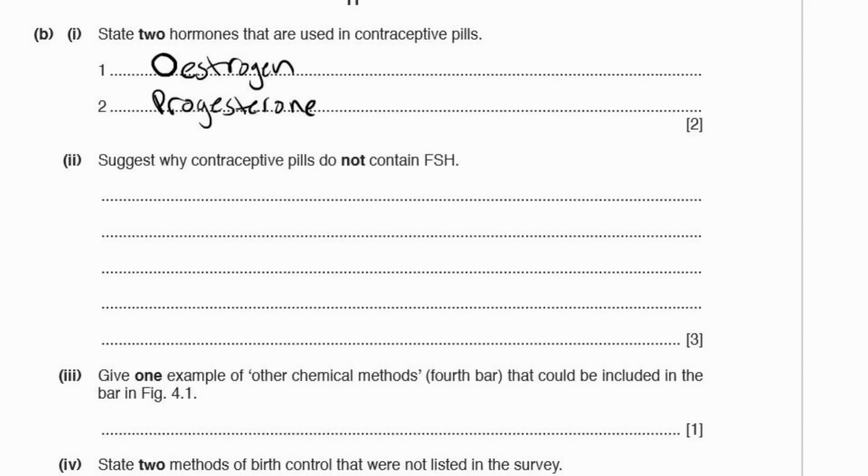2, suggest why contraceptive pills do not contain FSH. Well, FSH is the follicle stimulating hormone. And if you remember, inside the follicle is the egg. The follicle stimulating hormone causes the follicle, and the egg that's inside it, to mature. Once that follicle and egg have matured, FSH stimulates the release of estrogen and LH, luteinizing hormone, which causes ovulation.